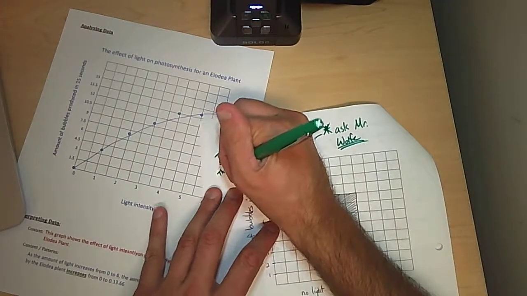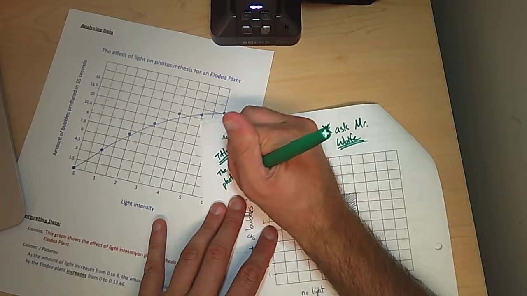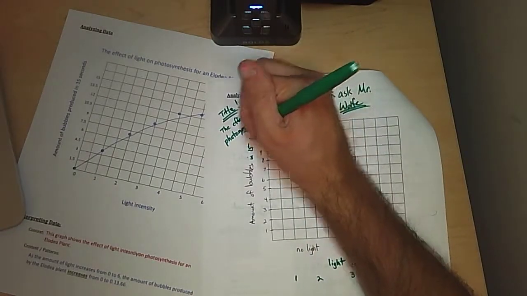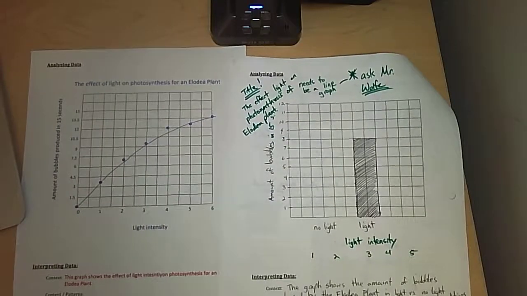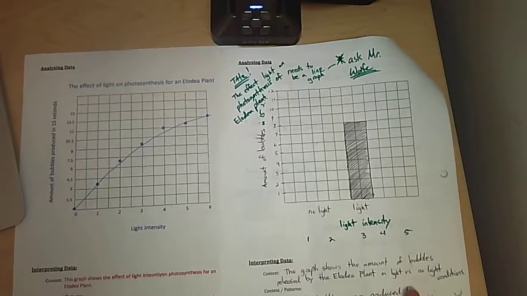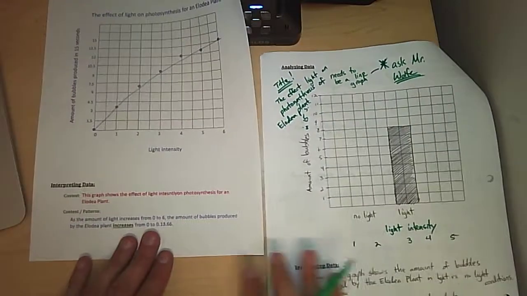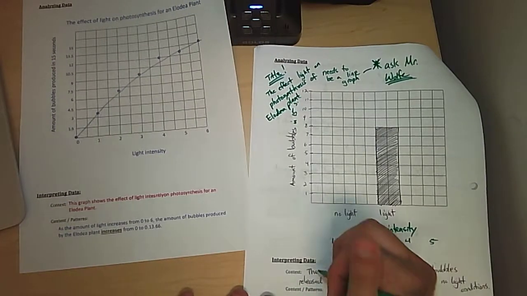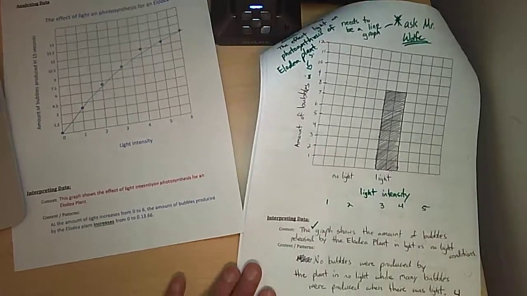Right? And I'll write down, okay, this looks like it's the effect of light on photosynthesis. All right. And then I might say of Elodea plant. All right. So besides that, I think I've given myself enough feedback there. Right? For interpreting data, the graph shows the amount of bubbles released by the Elodea plant versus no light conditions. Let's see what I have here. Right, the graph shows the effect of light intensity on photosynthesis for an Elodea plant. It looks like for the most part that I said what the graph is showing, just like I did here. Wrote it differently, but it looks like the same thing. So I'm good there. I'm going to give myself some kudos.